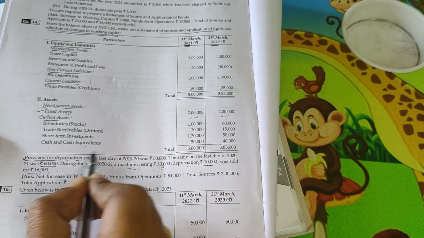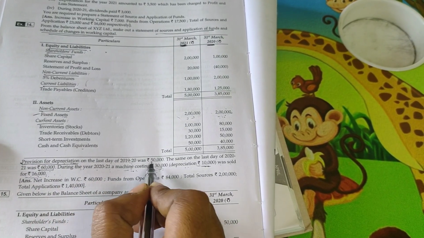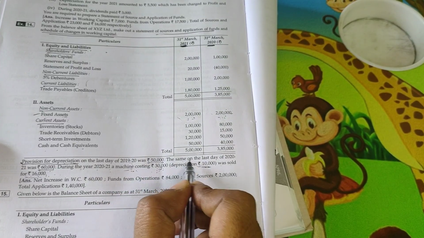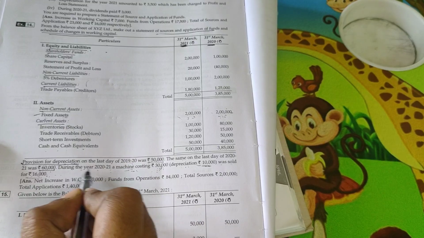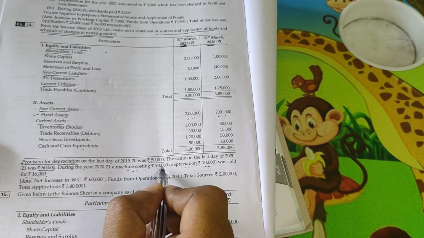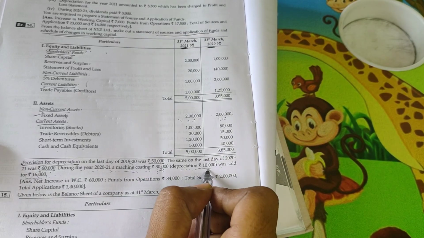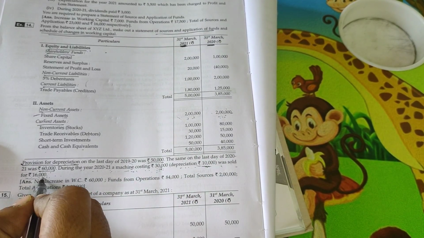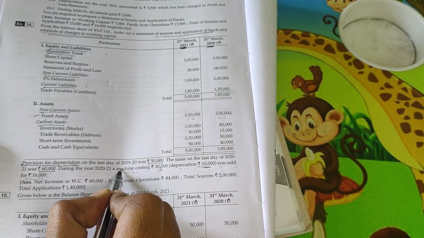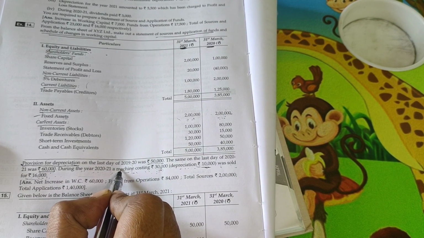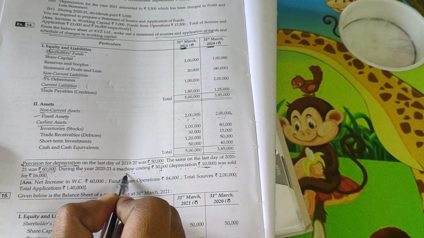In the additional information, the provision for depreciation on the last day of 2019-20 was 50,000, and on the last day of 2020-21 it was 60,000. During the year 2021, a machine costing 30,000, with depreciation of 10,000, was sold for 16,000. This information belongs to fixed assets, so we need to maintain a fixed assets account in the working notes, because depreciation and the machine are related to fixed assets.